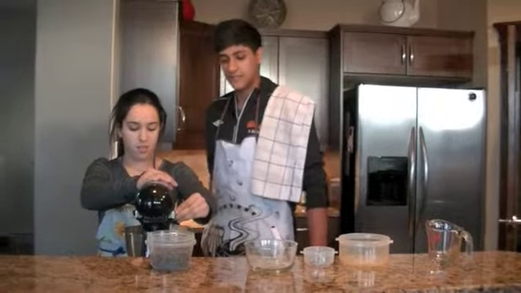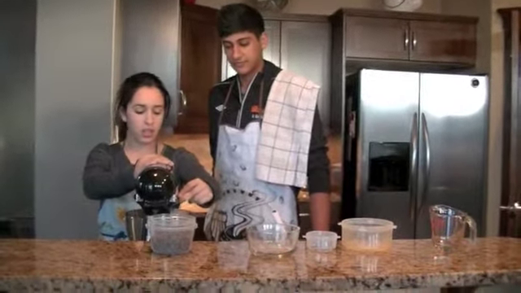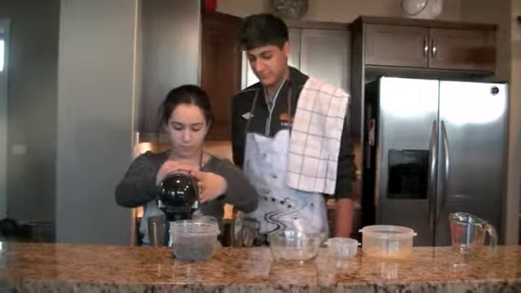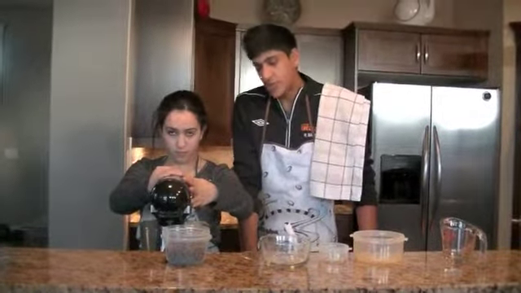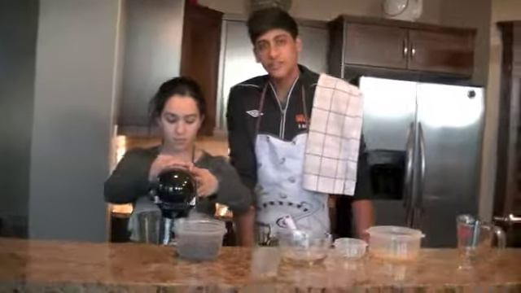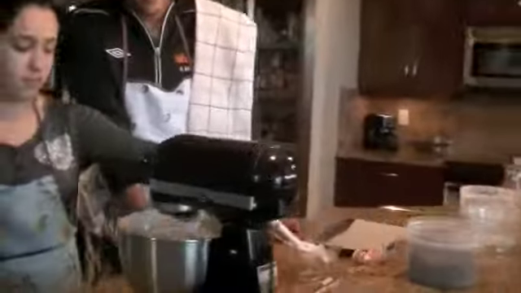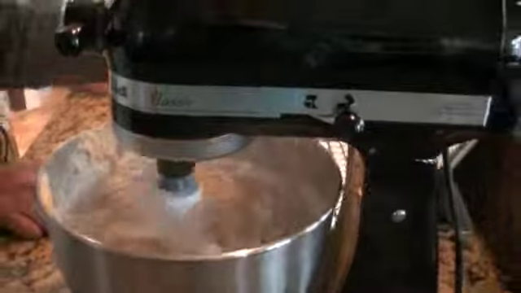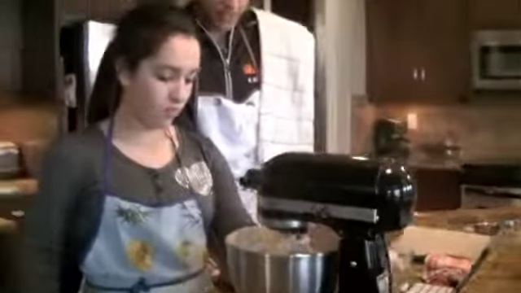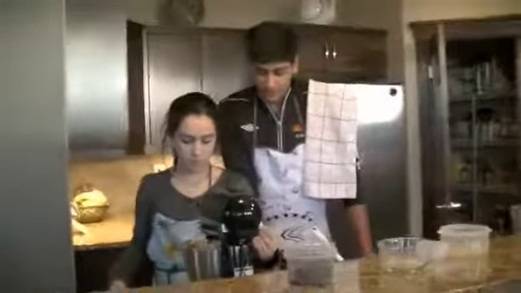And then as it starts to mix, gradually increase. Sounds good. So cameraman, could you please come get a better view of this? As you can see, it's starting to mix, and Chef Sarah is now increasing the speed.